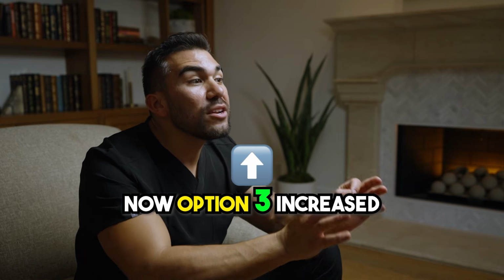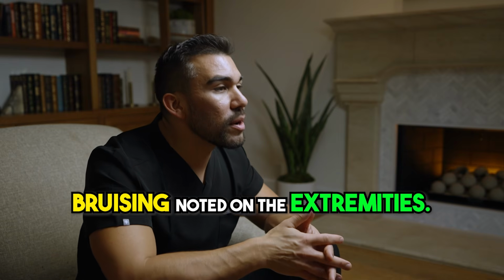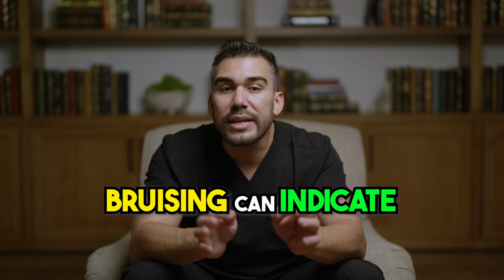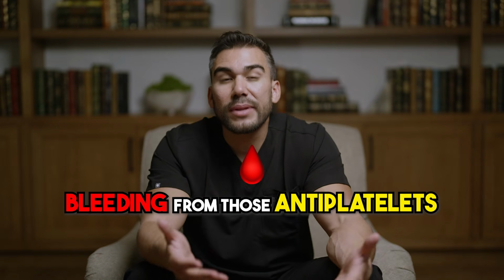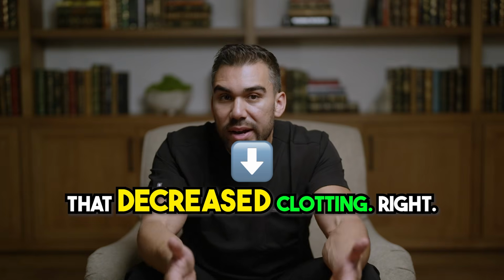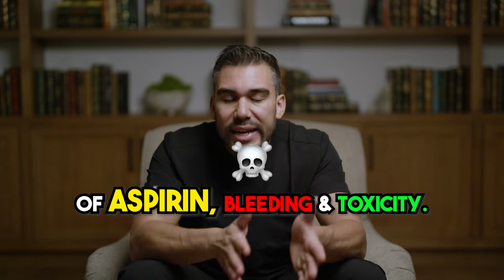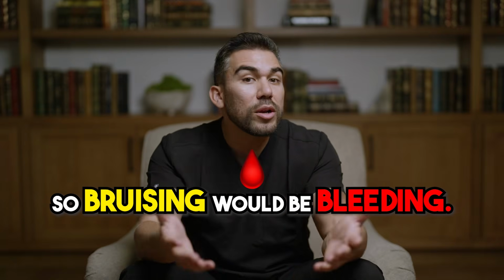Now, option 3, increased bruising noted on the extremities. So think bleed risk. So in this case, this would be correct. Bruising can indicate bleeding from those antiplatelets, that decreased clotting, right? So again, read what the question is asking for: adverse effects of aspirin, bleeding and toxicity. So bruising would be bleeding.